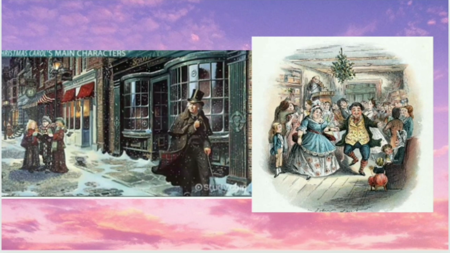Bob, he became a second father to Tiny Tim. He became as good a friend, as good a master, and as good a man as the good old city knew, or any other good old city, town or borough in the good old world knew. Scrooge was better than his words.